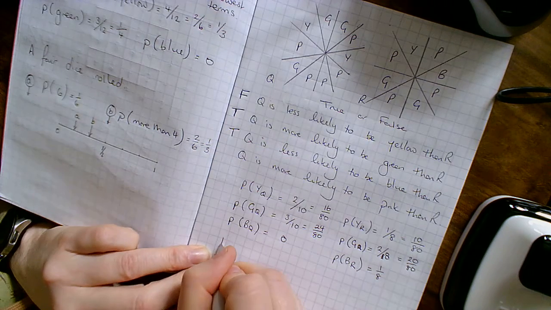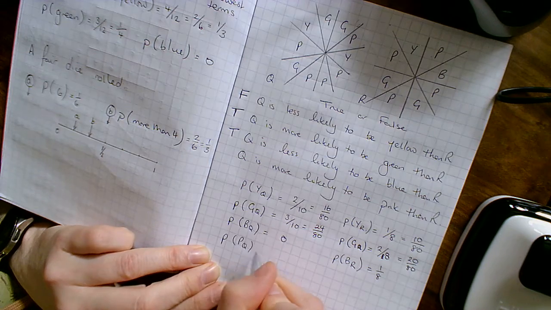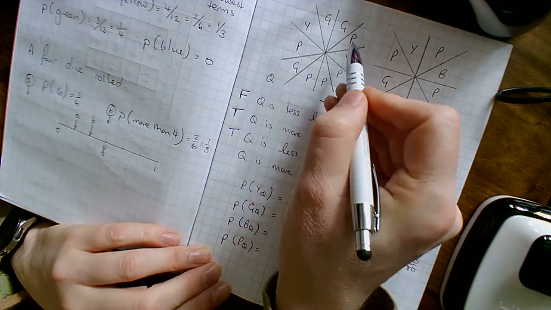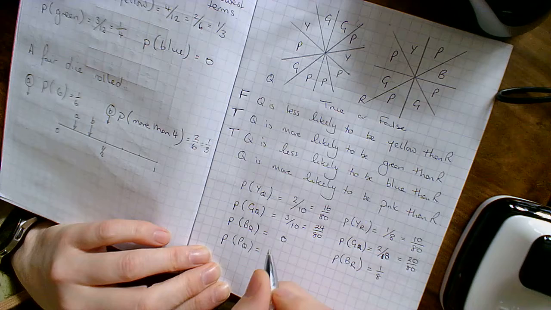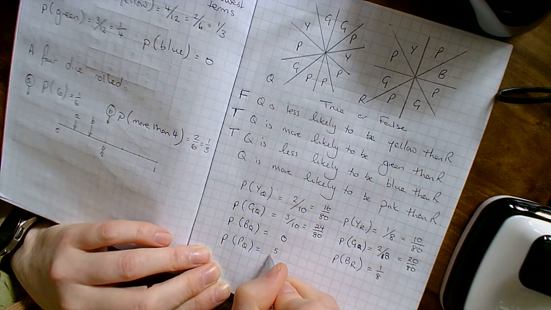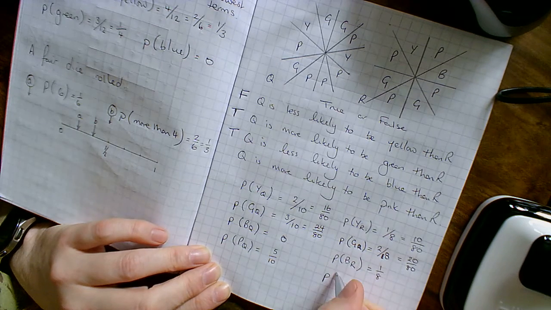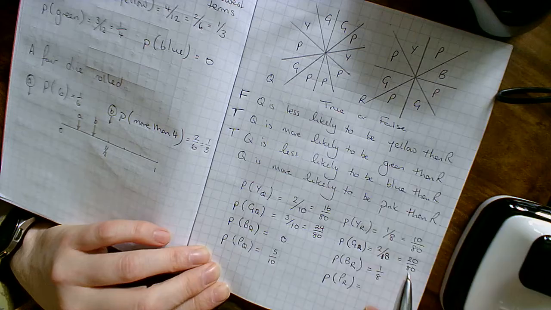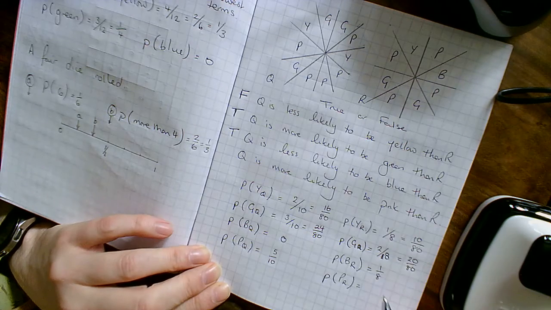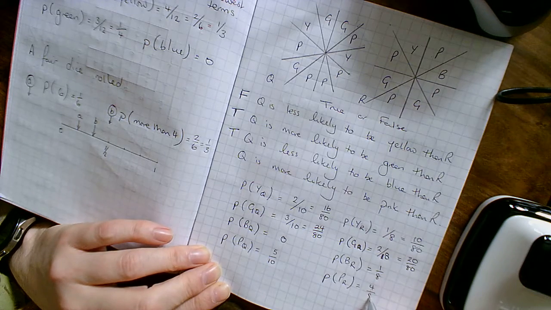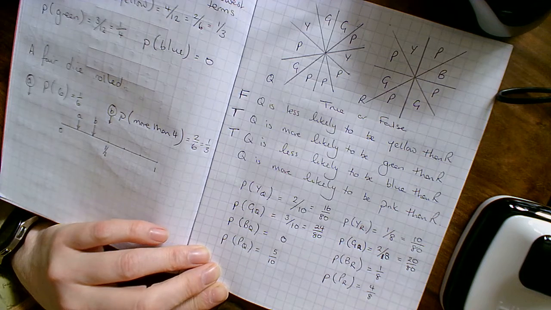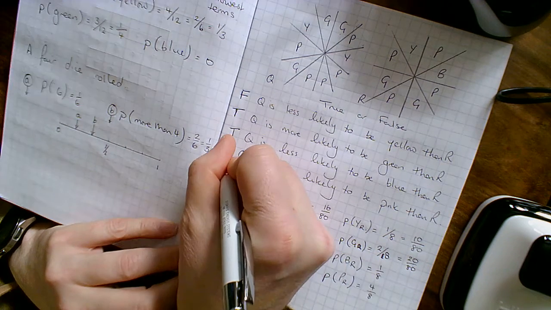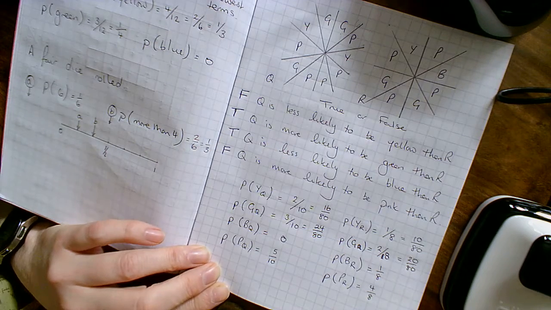And pink, last one. The probability of pink on Q is 1, 2, 3, 4, 5 out of 10. That's half of them. And the probability I get pink on R is 1, 2, 3, 4 out of 8, 4 out of 8. Now interestingly, they're both a half, aren't they? So Q is more likely to get that? Well, that's false, because they're both the same actually. They're both on a probability of a half.